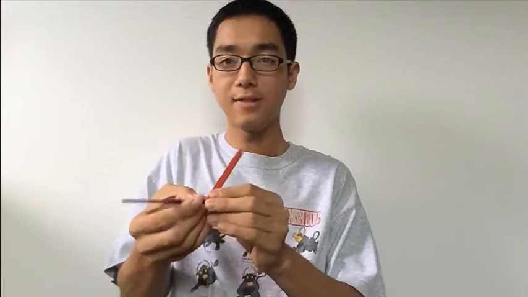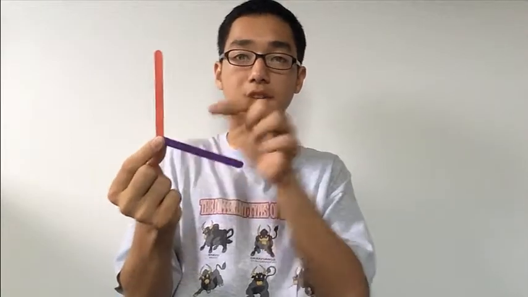So let's say we have two vectors, right here, and these vectors will originate from a certain point. In this case, it's going to be where my finger's holding it right there. So these two vectors can point in any direction at all.